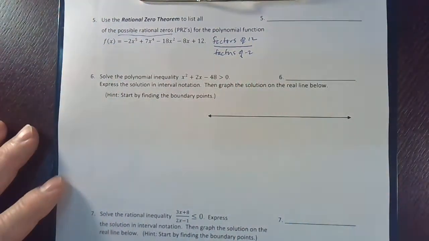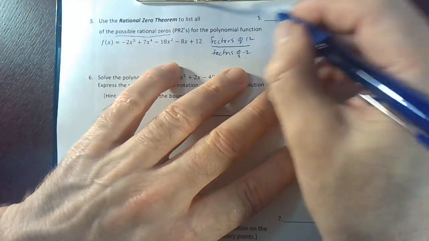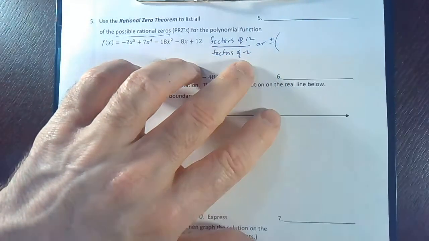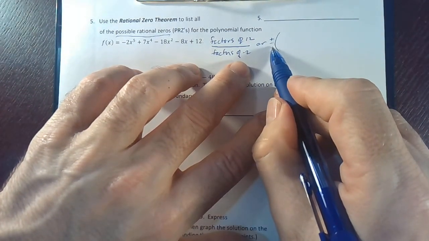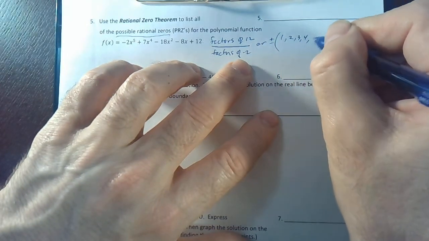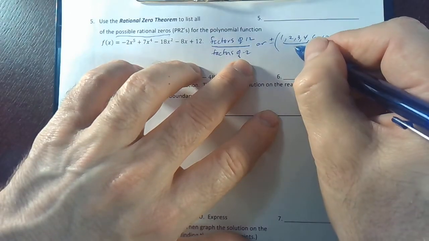And we're going to be doing plus or minus. So we could say that it's plus or minus. This is not my final answer, but I'm just working on this. Remember, eventually I'm going to put a plus or minus. The factors of 12 are 1, 2, 3, 4, 6, and 12, over 1 and 2.